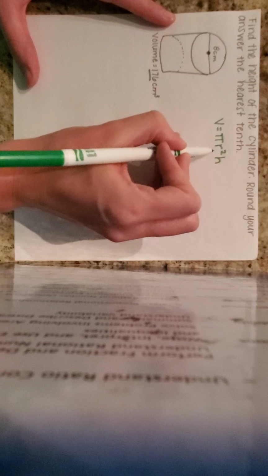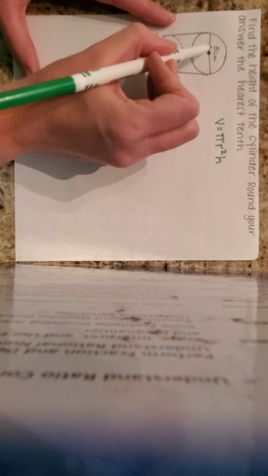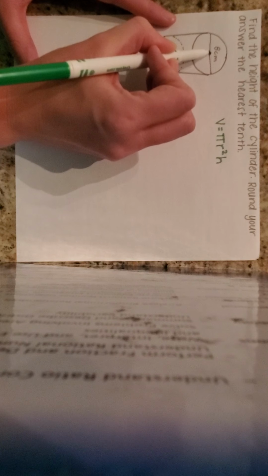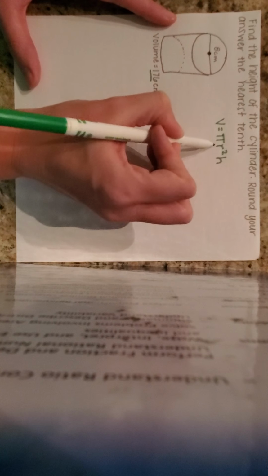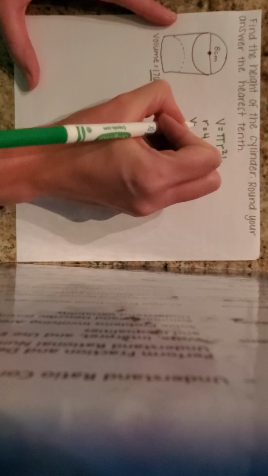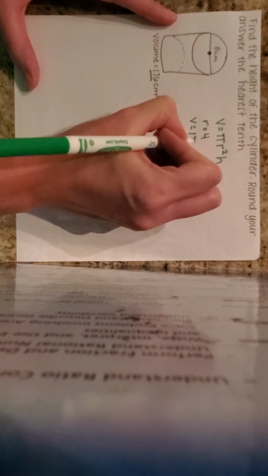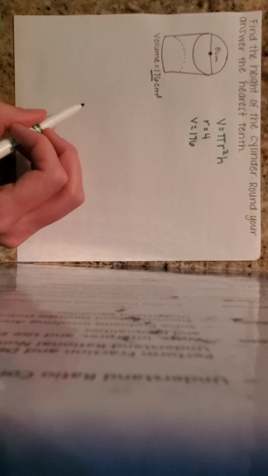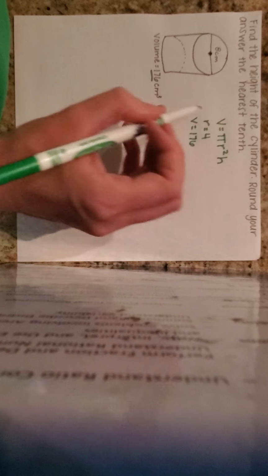We don't care about the diameter because diameter doesn't appear anywhere in this formula. But this is helpful information to us because if I know the diameter, the length of the whole thing, is 8, well, the radius is just going to be half of that. So that means I do know what r is. r is going to be half of my diameter, so r is 4 because that's half of 8. And then I know my volume is 176 centimeters cubed.